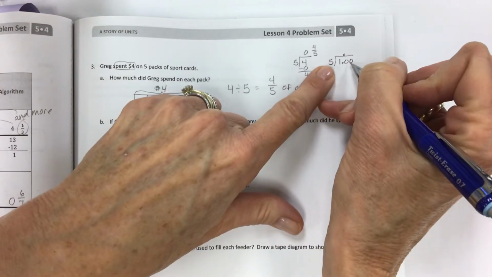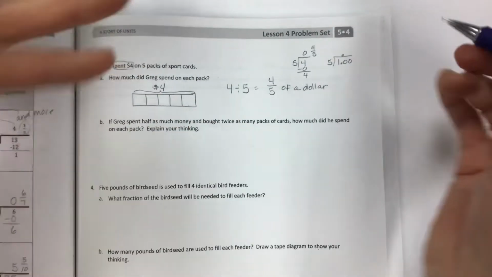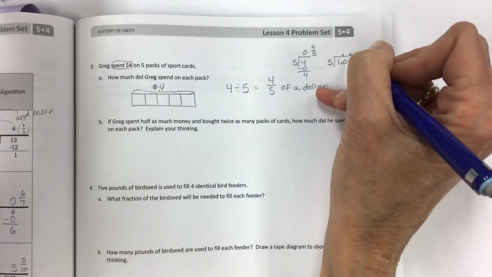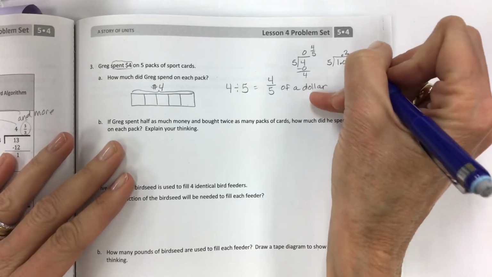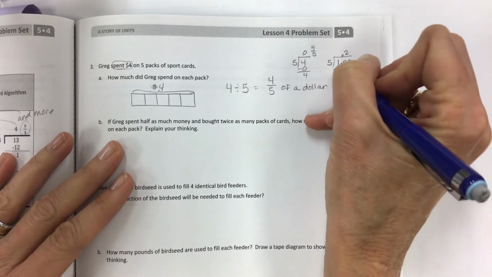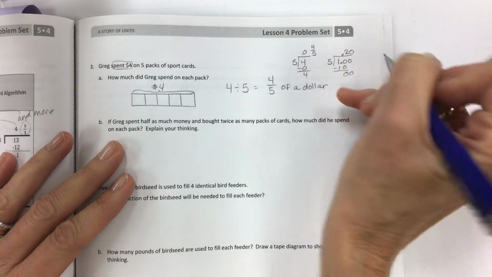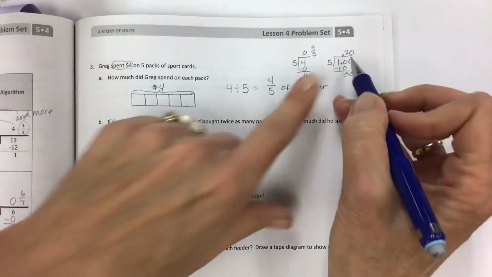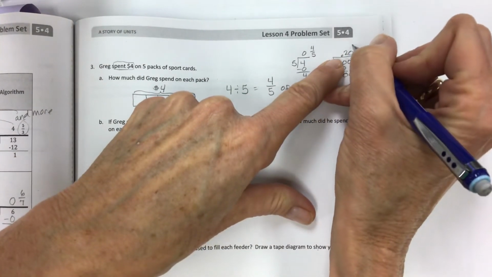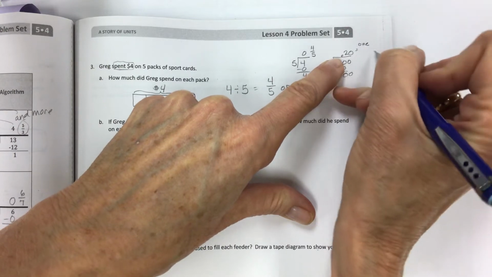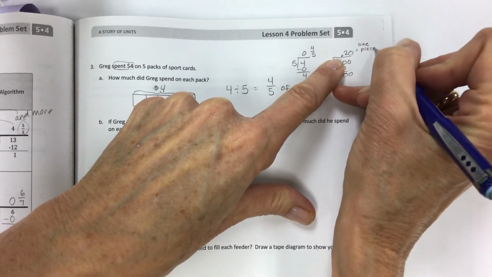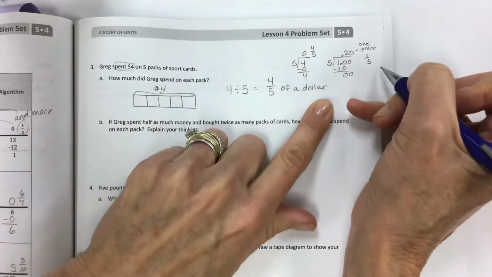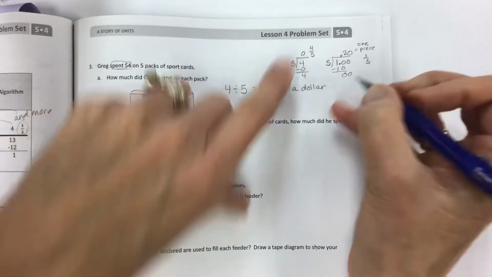And then you can figure out the size of each part. Remember, I said if you can figure out the size of one, you can figure out the size of any. And so here's where you can figure out the amount of each piece. And so if 20 cents is 1 piece, or 1/5, then it's 4/5.